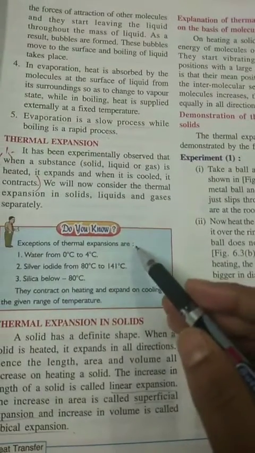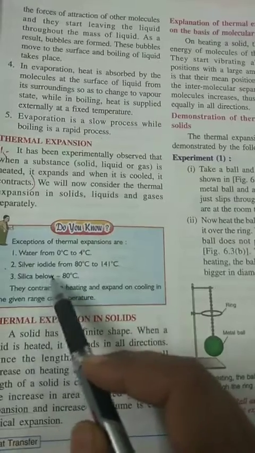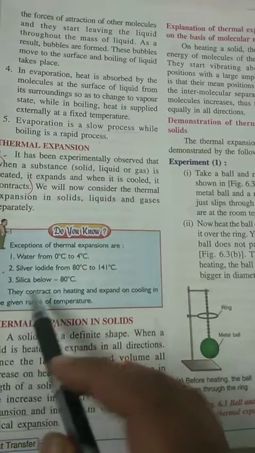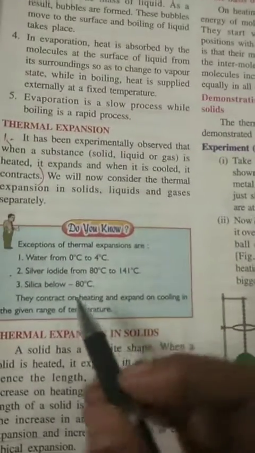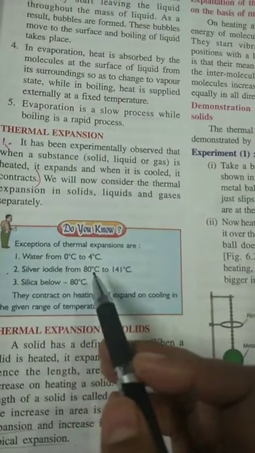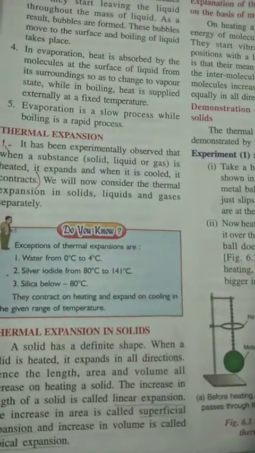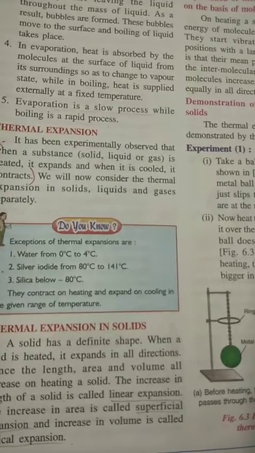Now there are some exceptions which you have to learn by heart, and they are water, silver iodide, and silica, which contract on heating and expand on cooling. So this is opposite. Water expands from 0 to 4 degrees Celsius, and silica, the temperature is 80 degrees to 141 degrees Celsius, and silver iodide, it is 80 degrees to 141 degrees Celsius.